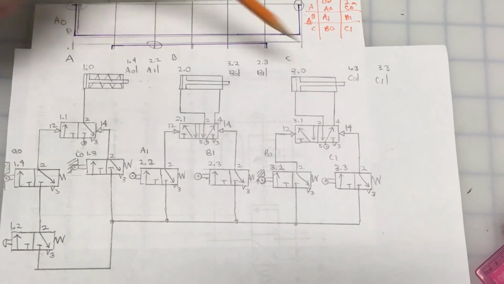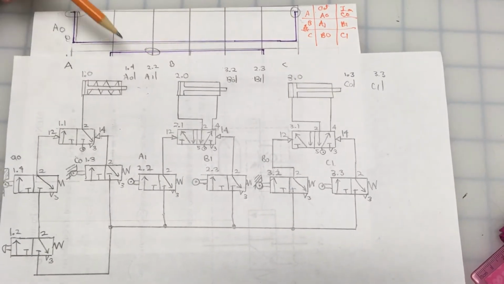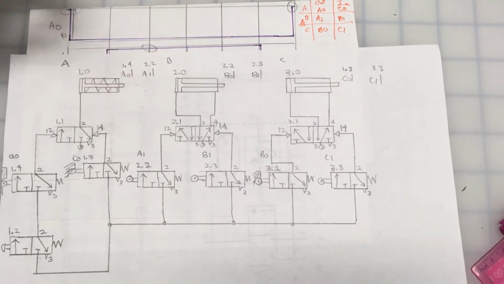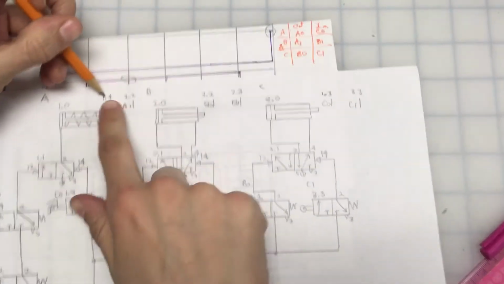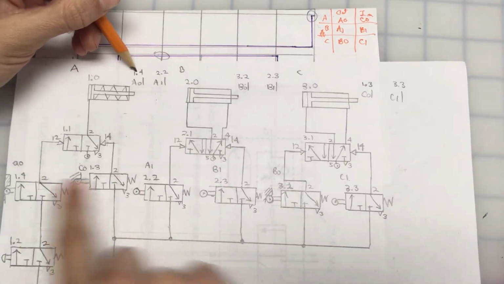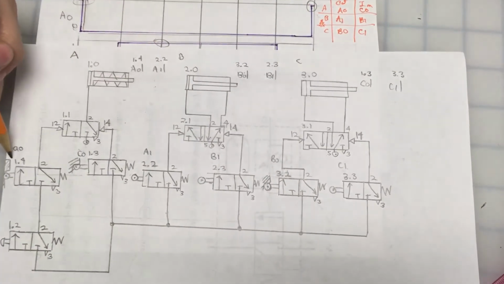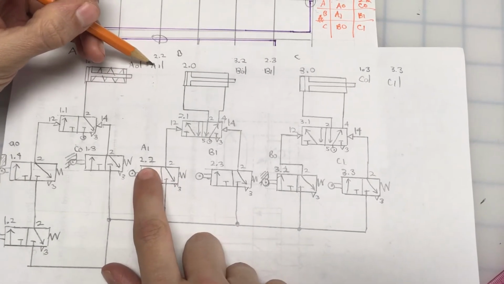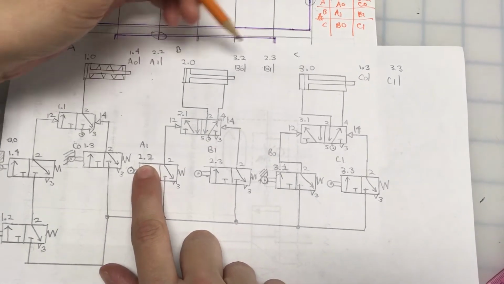It's also important that you label the top appropriately. So these, of course, are the positions A0 and A1, but the naming of them, the numbering of them at the top, is dependent on this. A0 is over here, so it's 1.4. And A1 is here, and I've labeled it 2.2, so just make sure you have that there.